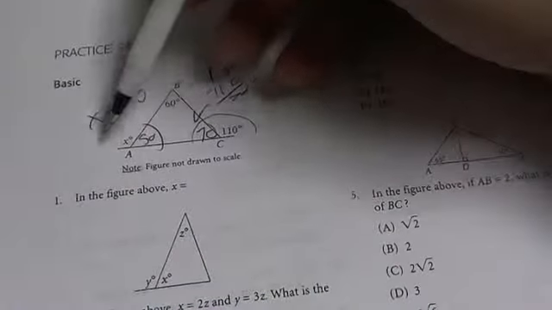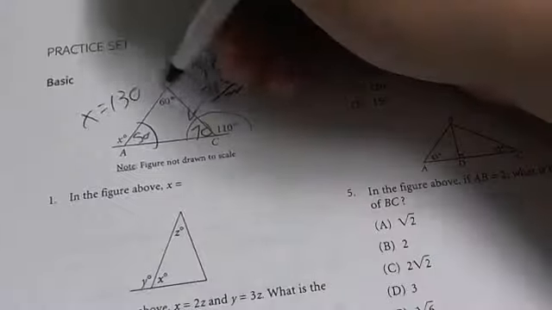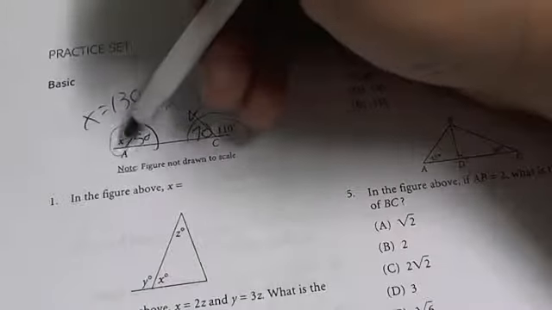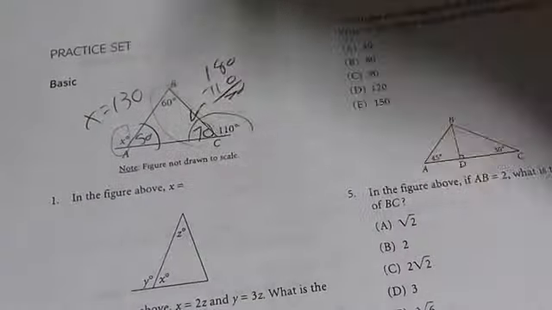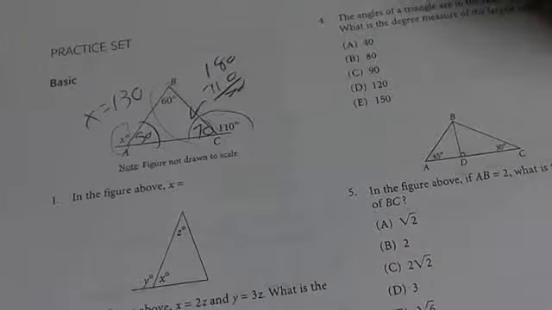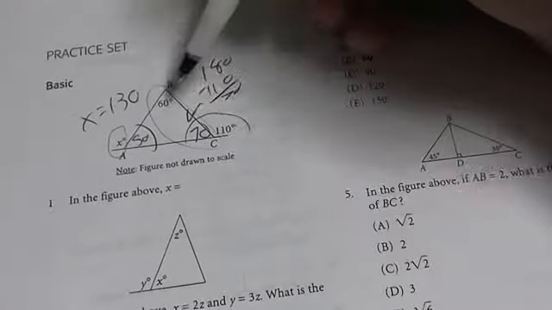Because if this is 130, then this is going to be 50, and then 180 minus 150 is going to be x. So another property is the outside angle is equal to the sum of those two angles. Or just doing it the long way, we said this was 70, so 60 plus 70 is 130.